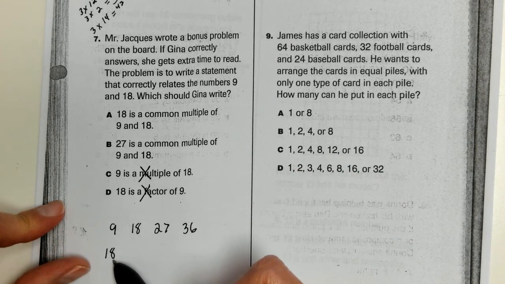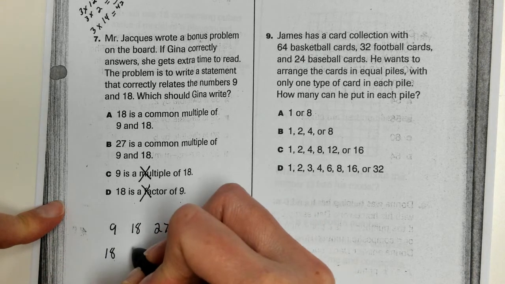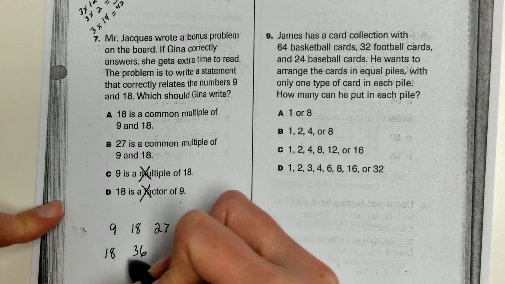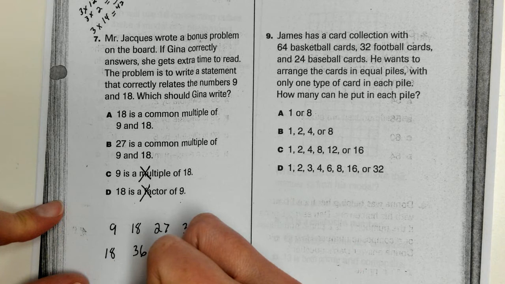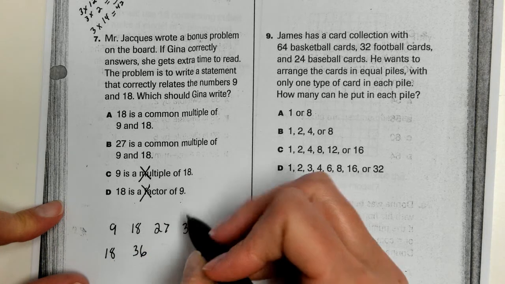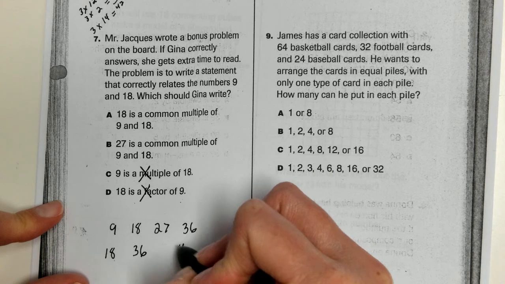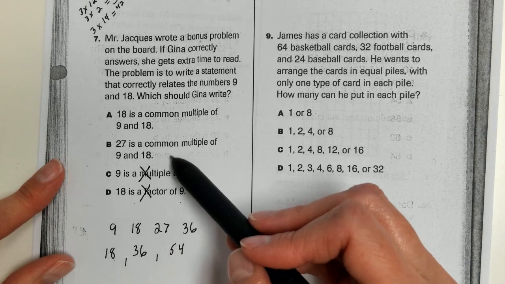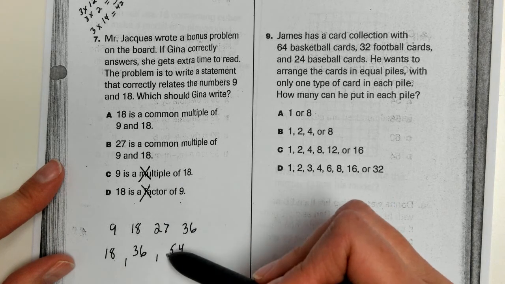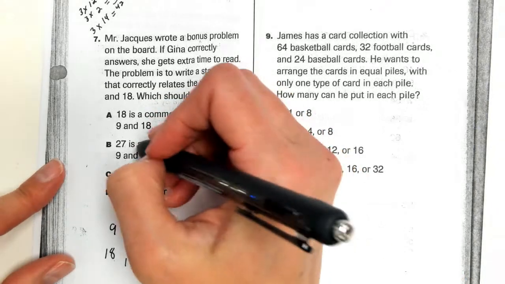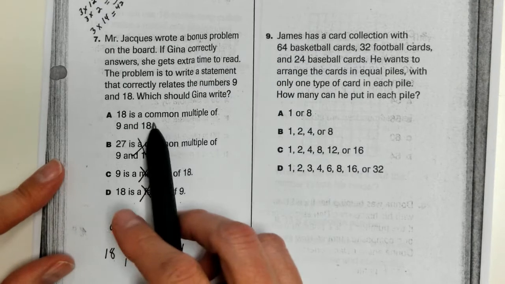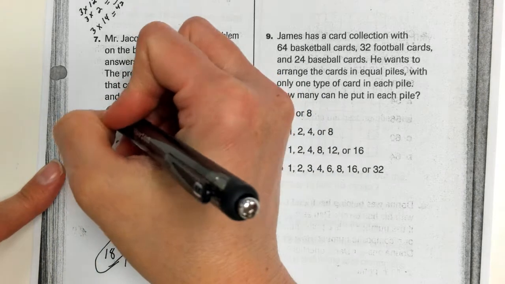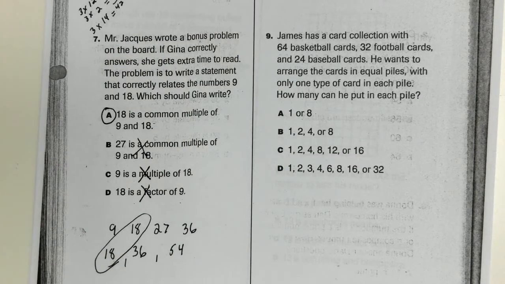Let's do my multiples of 18. 18, 36, let's see, 18 times 3 is 54, and I can stop there. Because, is 27 a common multiple of 9 and 18? Is it on both lists? It is not. But 18 is a common multiple of 9 and 18 because it is on both lists. So A is true.